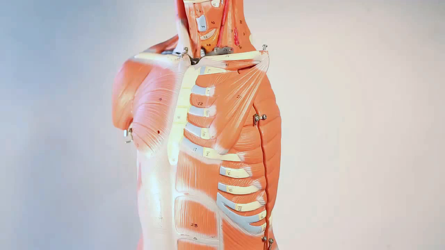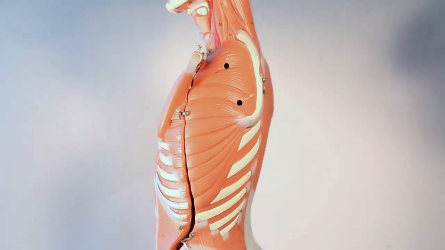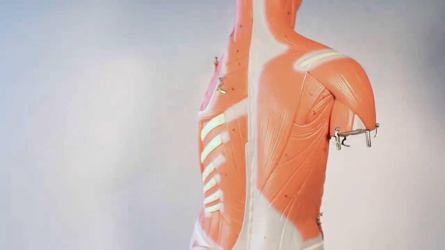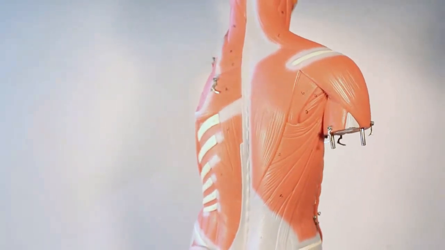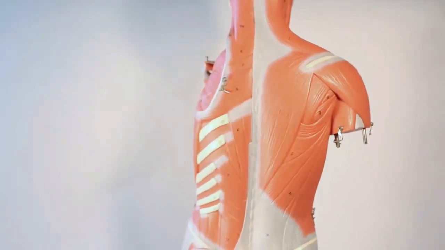If we continue on to the next muscle in our grouping, we're looking at the trapezius. Now, the trapezius is on the posterior side. It's more of a superficial muscle. This is going to be the trapezius. For the trapezius muscle, we're going to look at the origin, the insertion, action, and innervation.